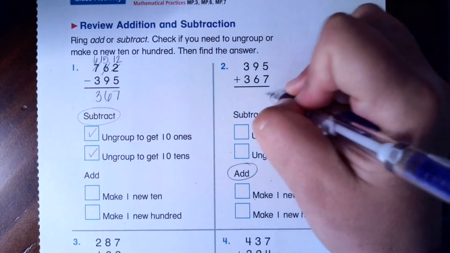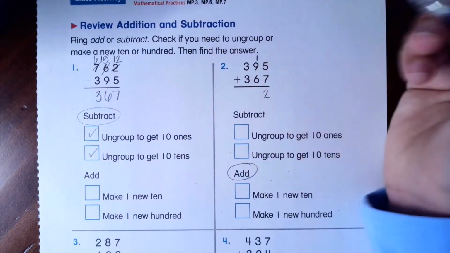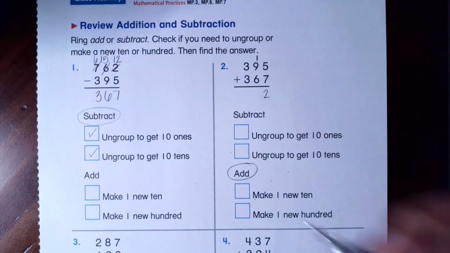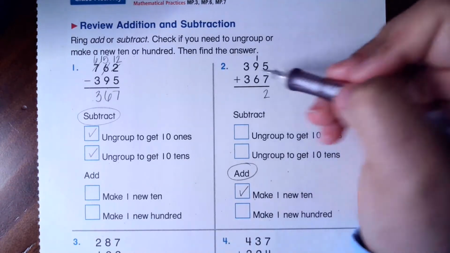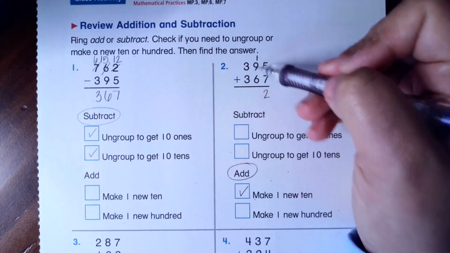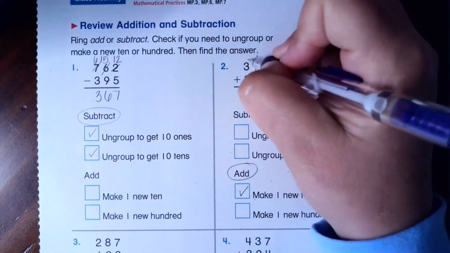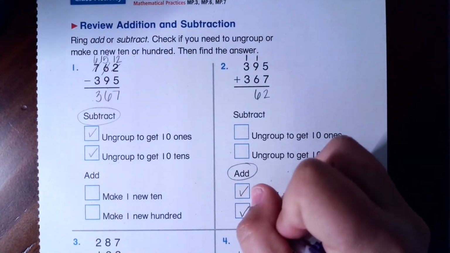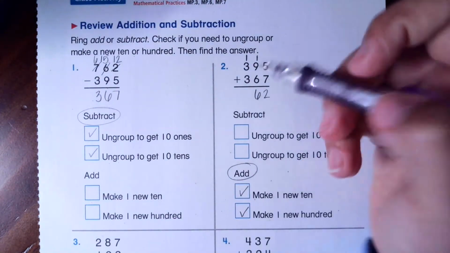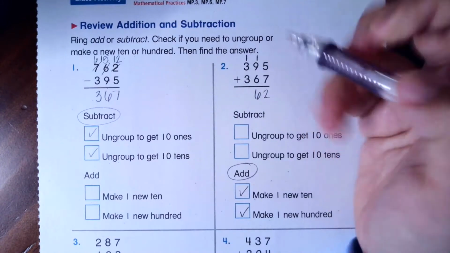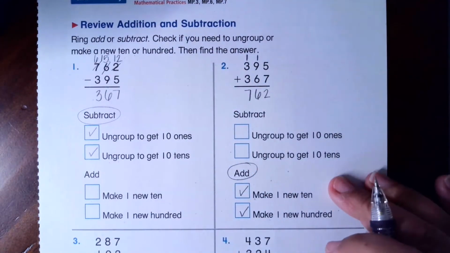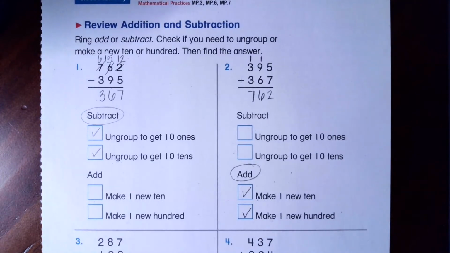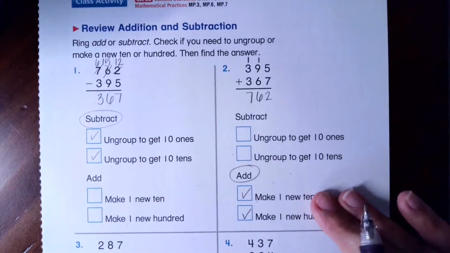5 plus 7 gives me 12. And then I have a new group right there. So did I make a new 10? Yes, I did. 1 plus 9 is 10. Plus 6 more is 16. And another new group. Remember, you can put the new groups on top or new groups below. Did I make a new 100? Yes, I did. And then I have 1 plus 3 plus 3, which gives me an answer of 7. So I get 762 for that problem. So 1 subtraction, 1 adding.